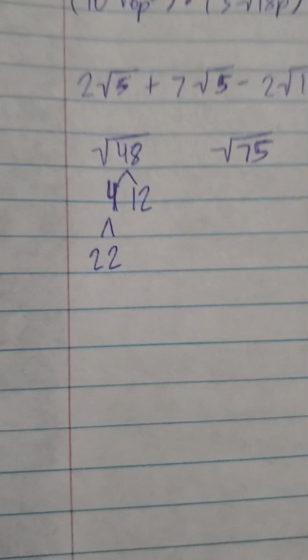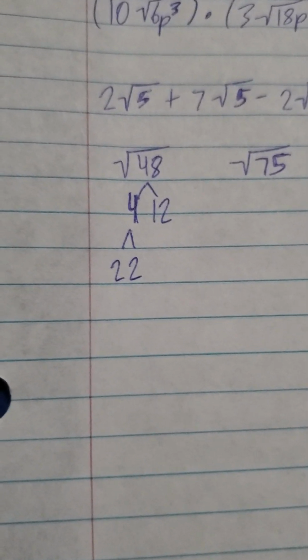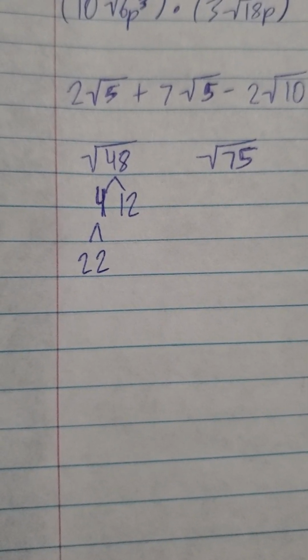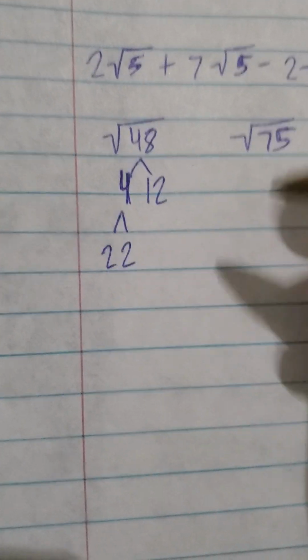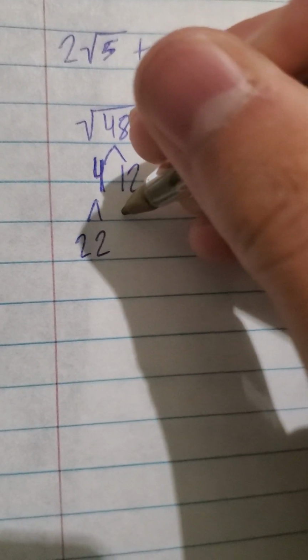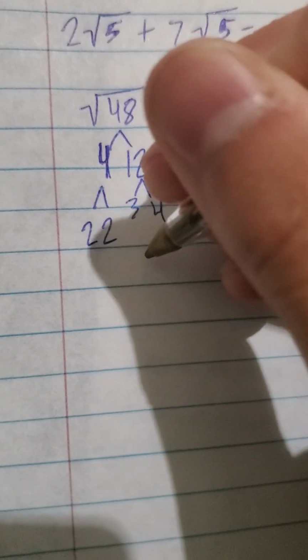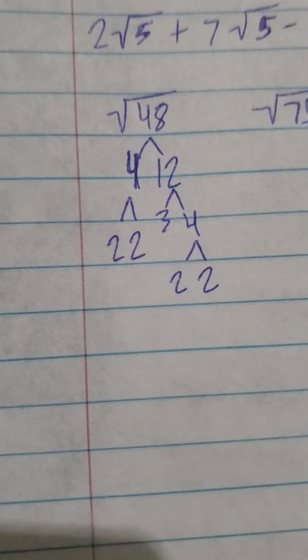For 75, I would want you to do that on your own, if you can. If not, that's fine. We're all learning here. But we have 4, 2 times 2, and then 12 can be 3 and 4, and this is 2 and 2. Now, what do you do when you have 2 pairs of 2's?